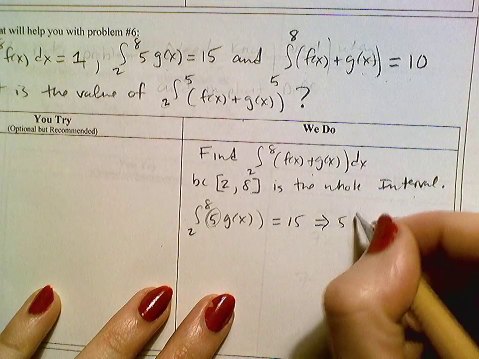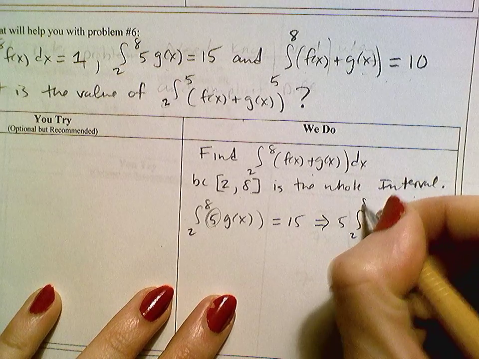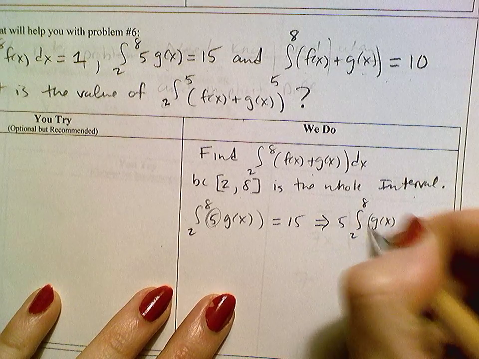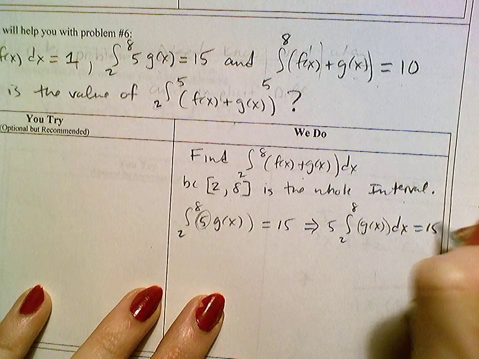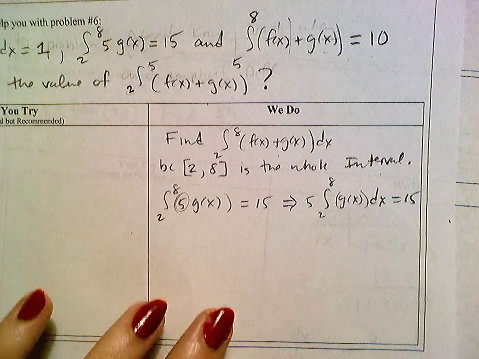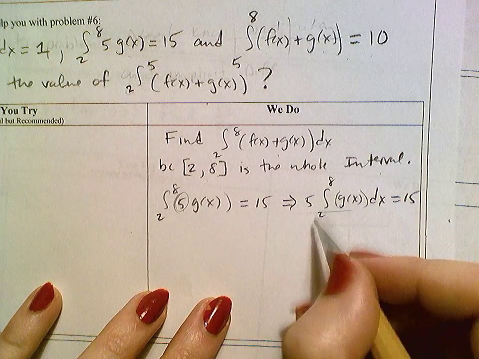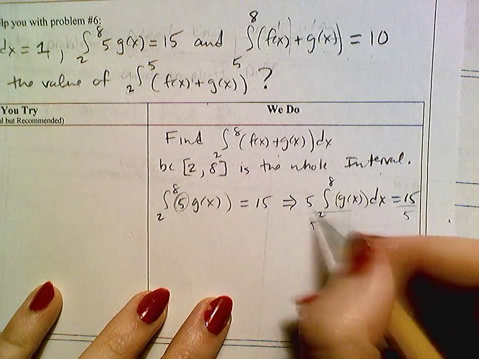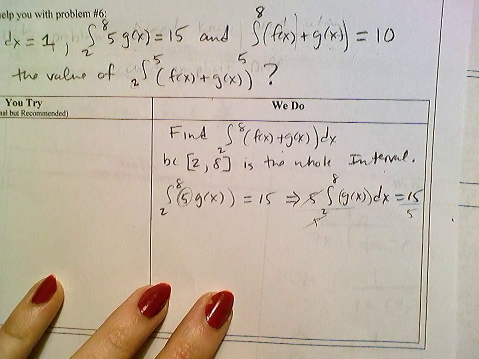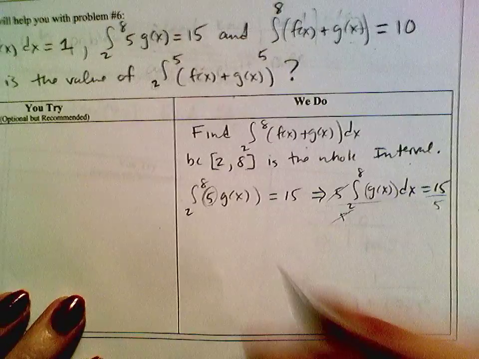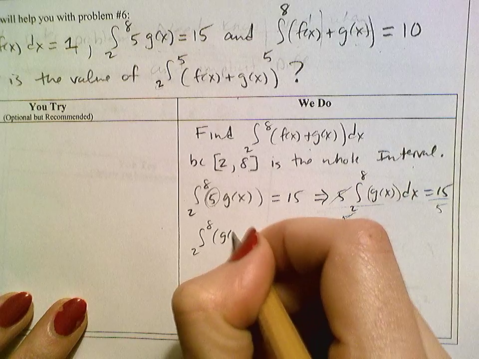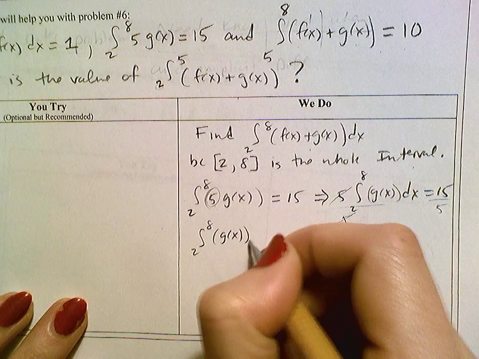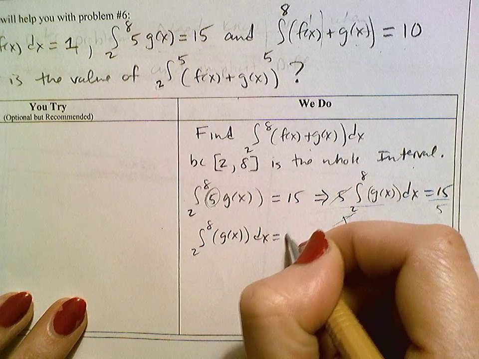So this is the same as 5 times the integral from 2 to 8 of g of x. And just like in regular algebra, you divide both sides by that. So you get that the integral from 2 to 8 of g of x dx equals 3.